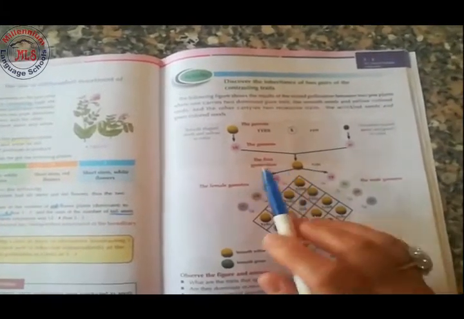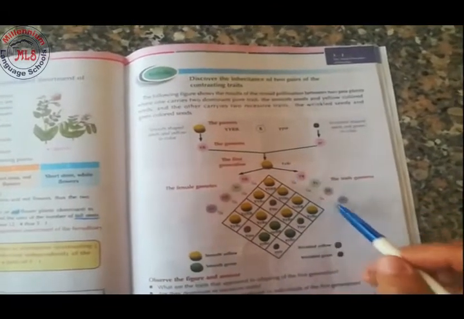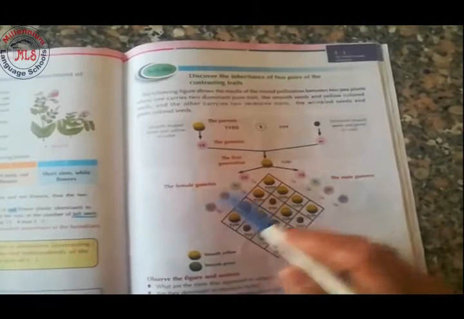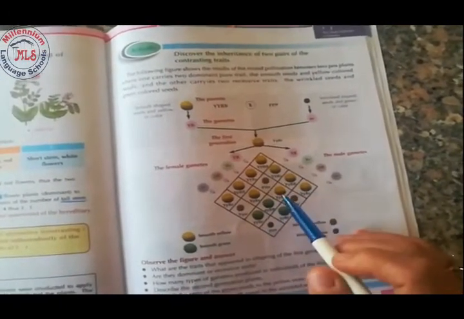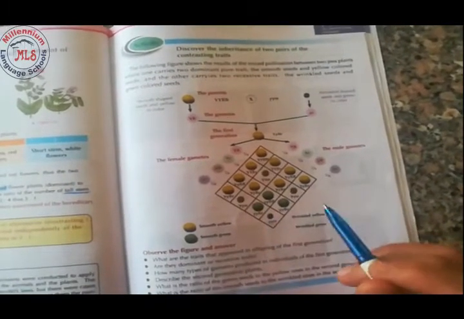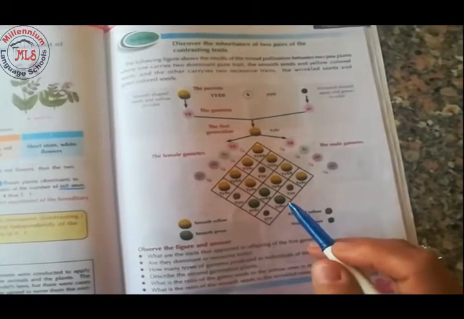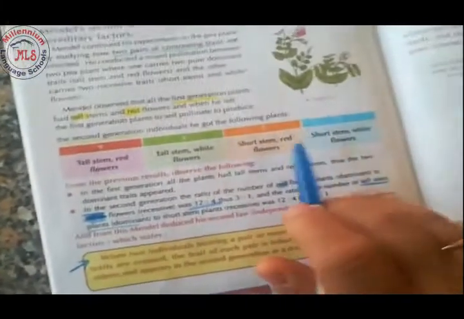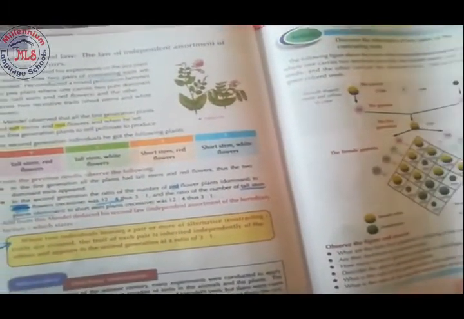In the first generation, all offspring will be Y capital, Y small, R capital, R small. And for the second generation, these are the gametes which are produced from each one of the parents, and this table represents all individuals. If we study the table and the number of each one, we will find the same ratio, 12 to 4 in each trait.